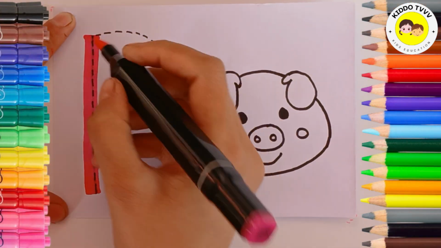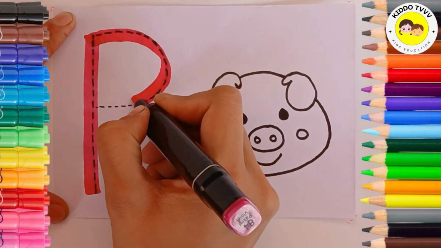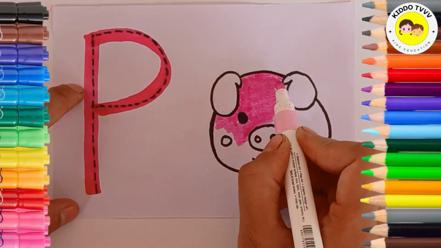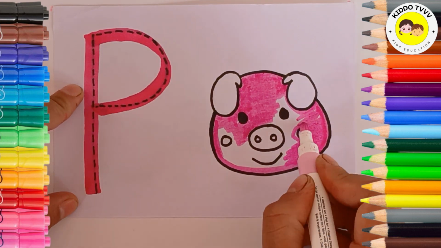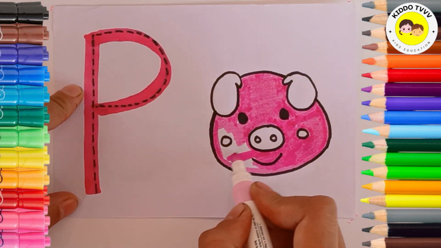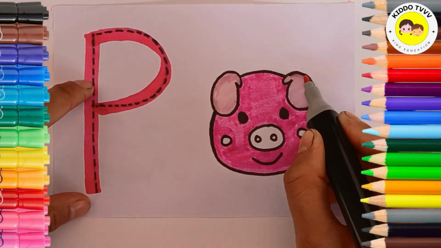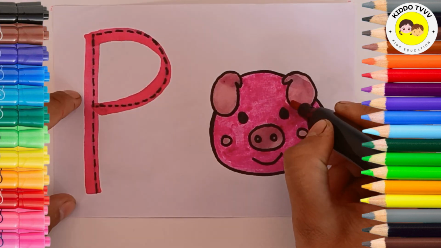Drawing the letter P. P is for pig. Now let's draw, color, and sing. P is for pig with a snout so round. Rolling in mud is where it's found. It oinks and plays all through the day. What a funny friend in every way.